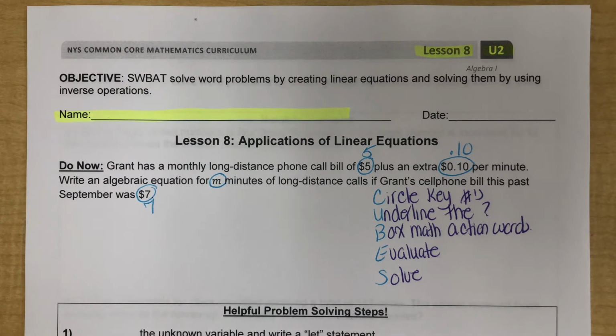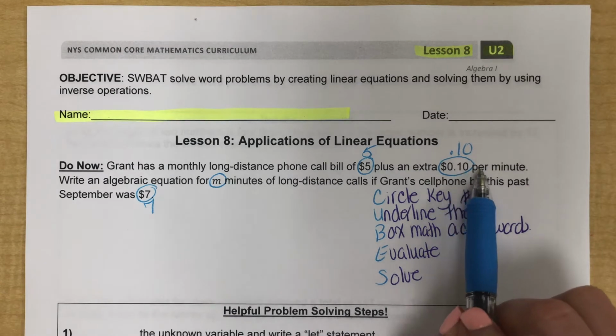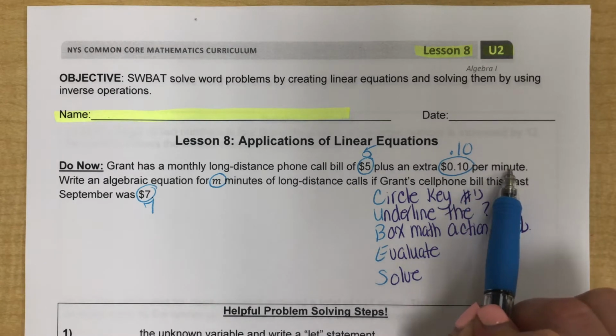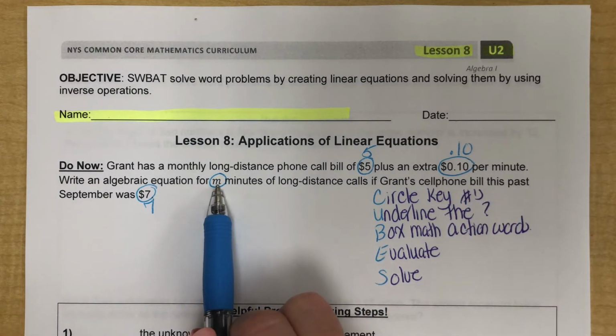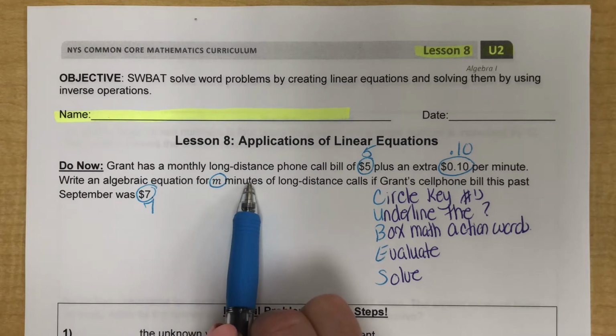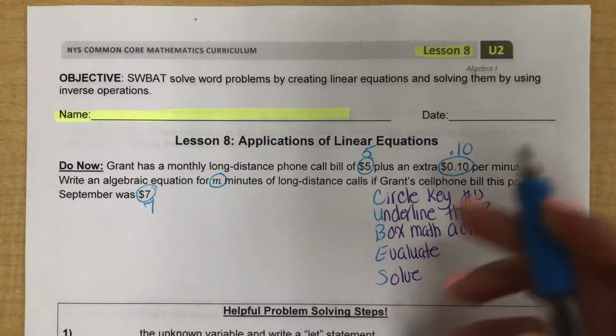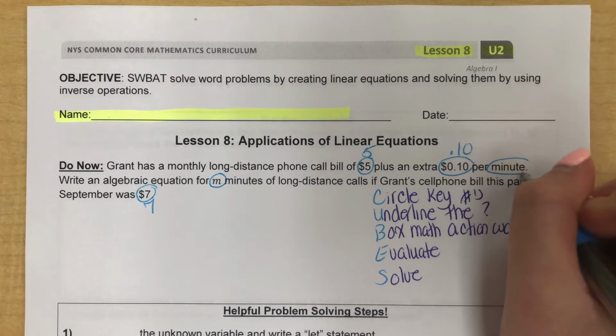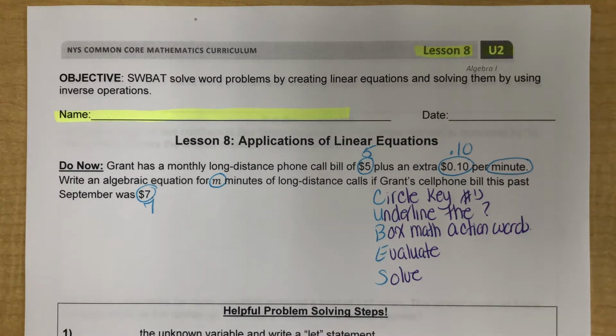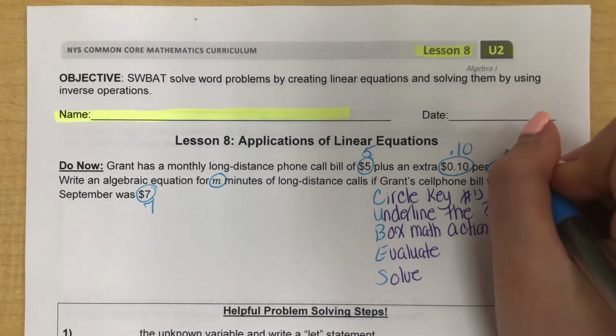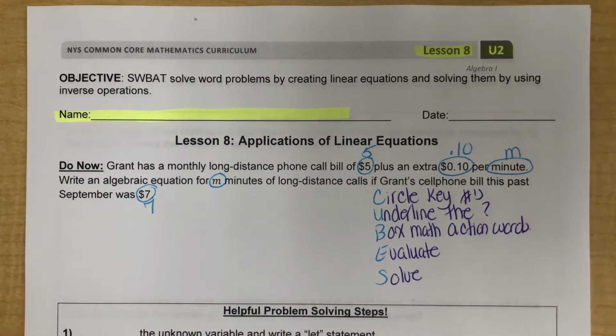Just as a refresher, if I actually look back in the first sentence, it says 10 cents per minute. We just learned that the variable m represents minutes. And I know minutes is a number. So I'm going to actually go back. I'm going to circle minute at the beginning of the question, and I'm going to replace it with the variable m, just because that's what the question is asking me to do.